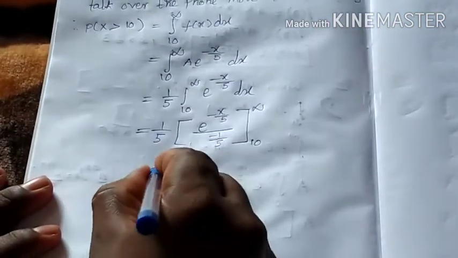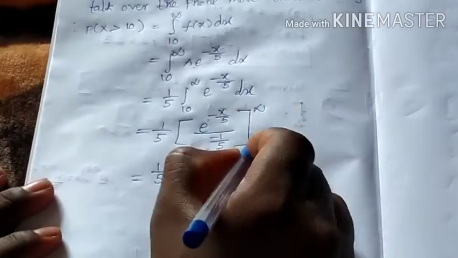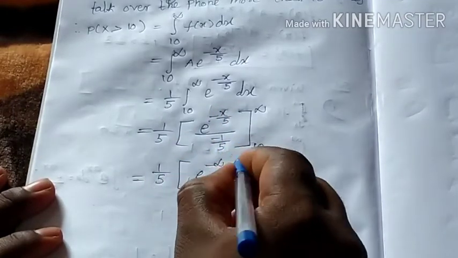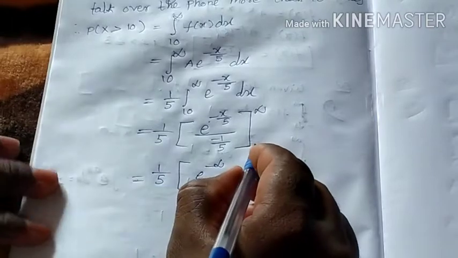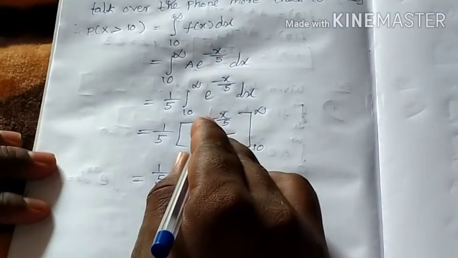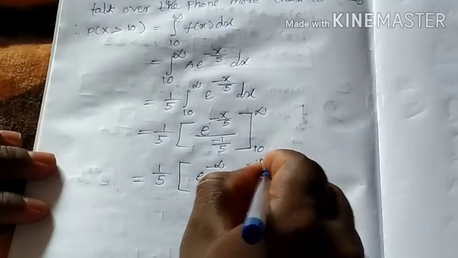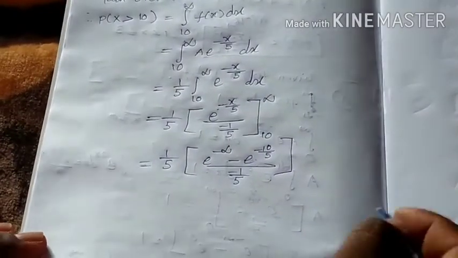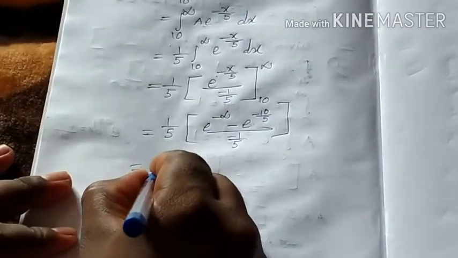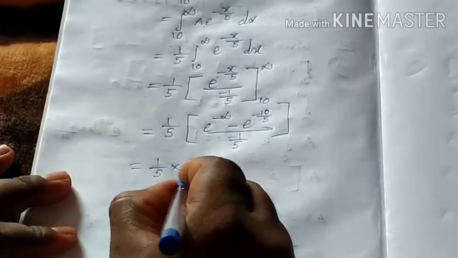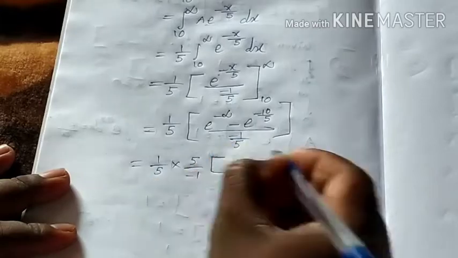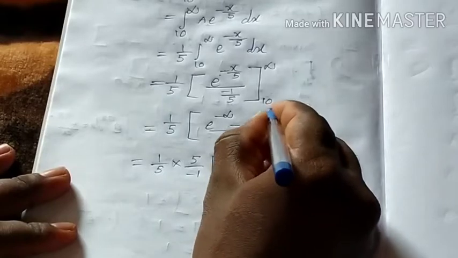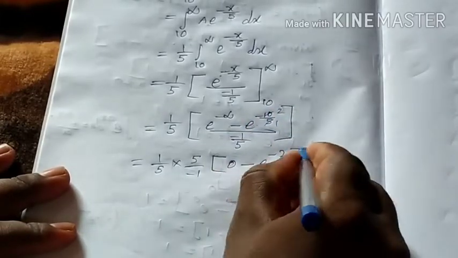Okay, which is equal to 1 by 5. Substitute the limit, upper limit minus lower limit. Upper limit is e power minus infinity by 5, which is minus infinity, minus lower limit. Lower limit is e power minus 10 by 5, whole divided by minus 1 by 5. Have you understood? Okay, this is equal to 1 by 5, the denominator can be written 5 by minus 1. Okay, e power minus infinity is 0, minus e power minus 10 by 5, 2 5s are 10, e power minus 2.